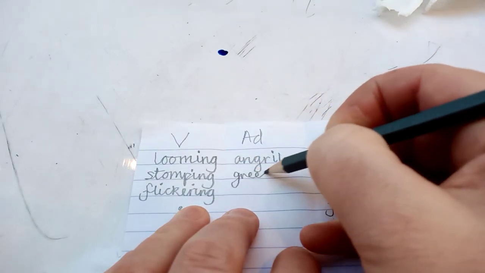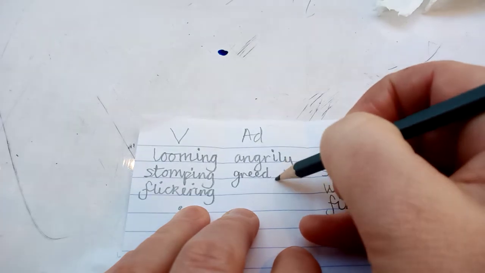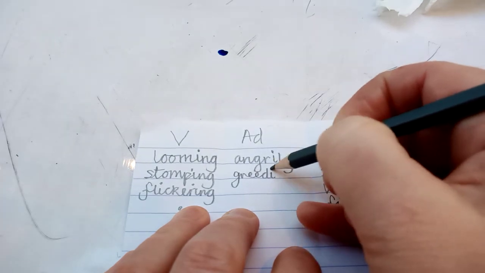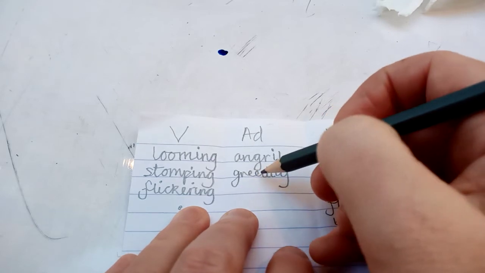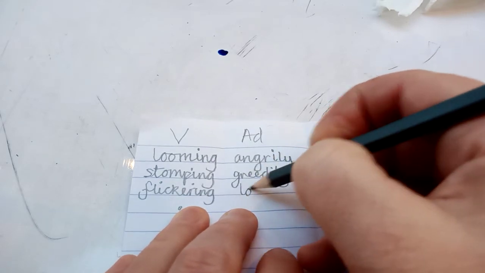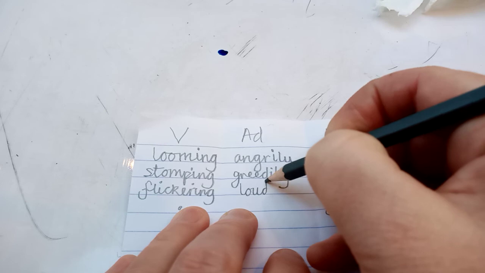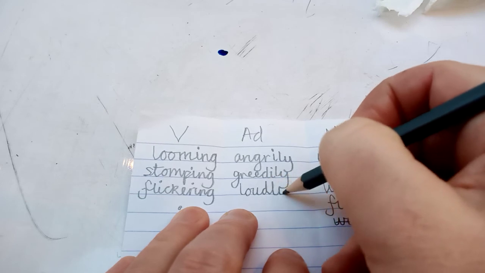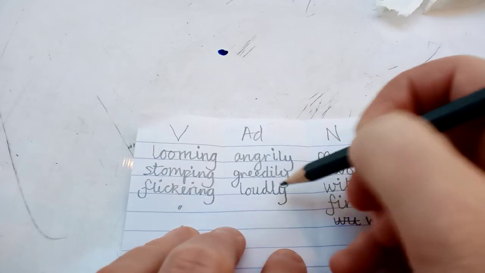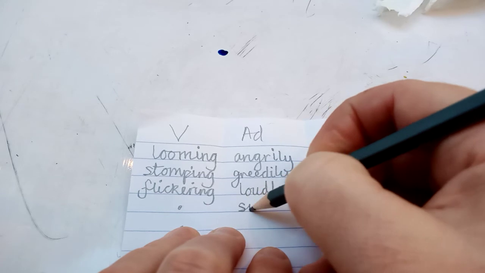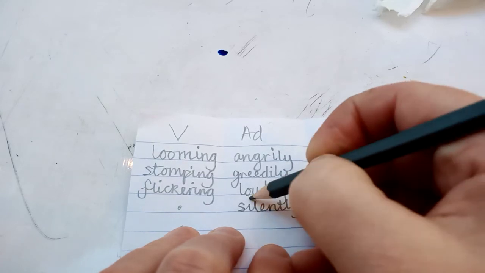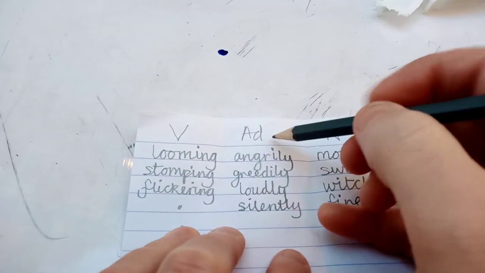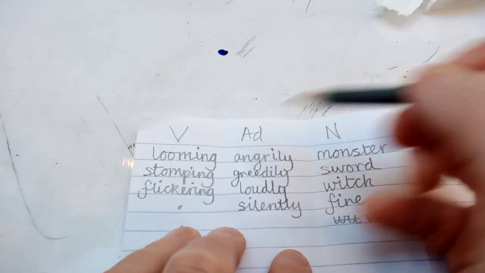Greedy, that ends in a y, doesn't it? But it becomes an I. Greedily. We could do angrily, greedily, loudly. You could say deafeningly. And the opposite would be silently. Okay, so come up with some monster adverbs.